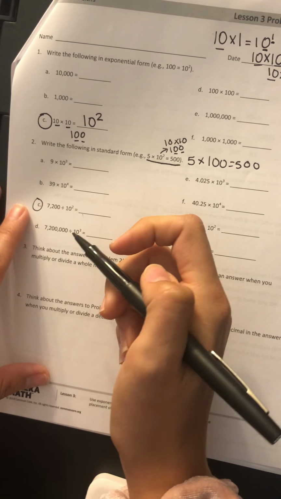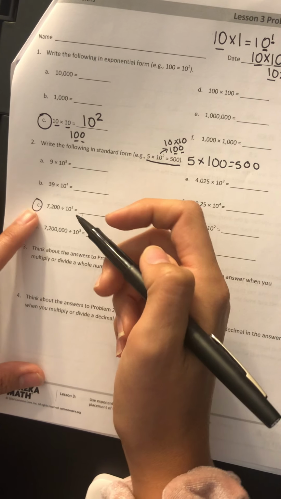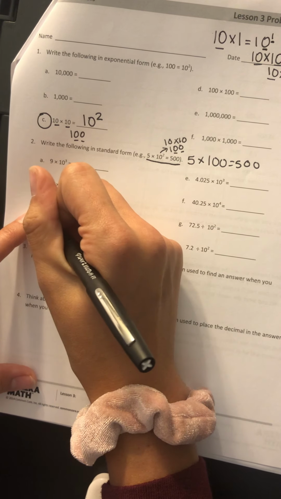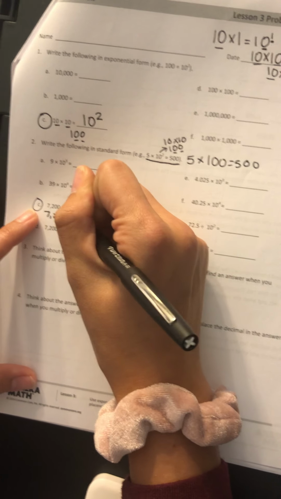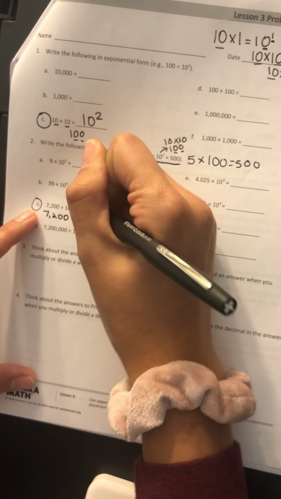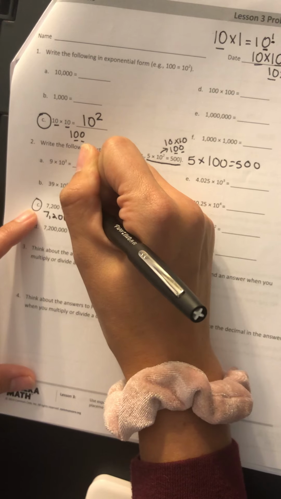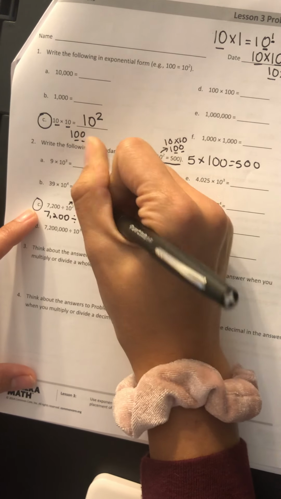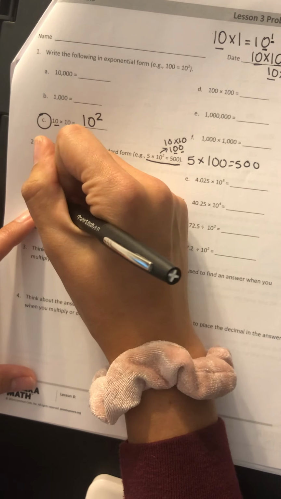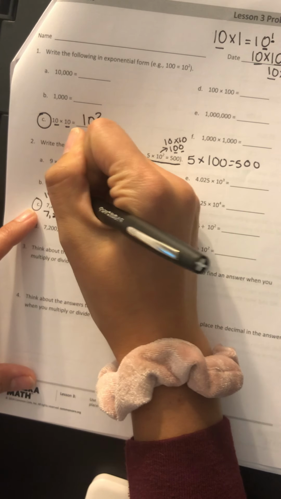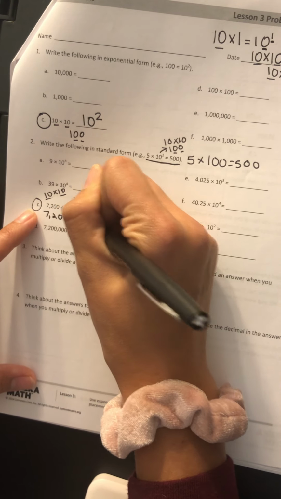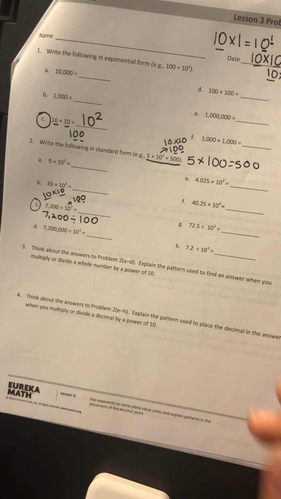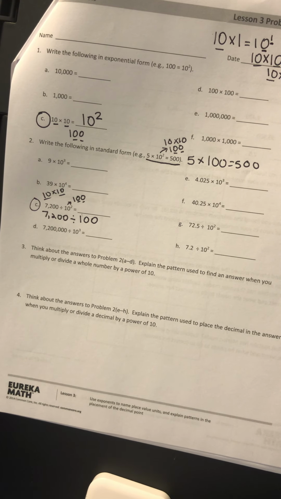For this one, it's a little bit more challenging. So I am doing 7,200 divided by 10 squared. 10 squared should have 2 zeros, so 1 0 0, so it will be 100. Again, that's 10 times 10. There's 2 tens there. So 7,200 divided by 100. I'm going to want to get my place value chart out to do this.